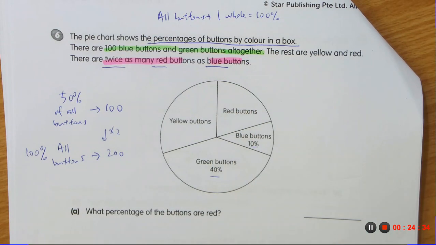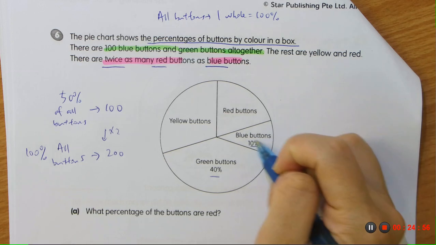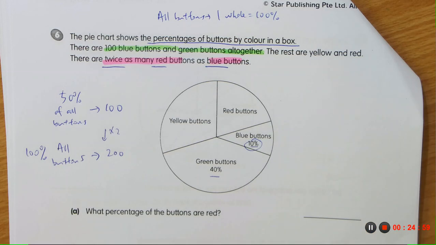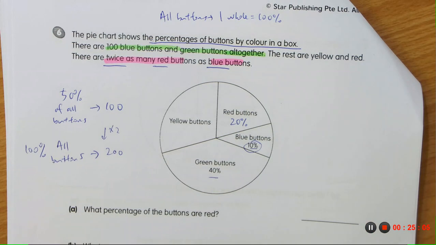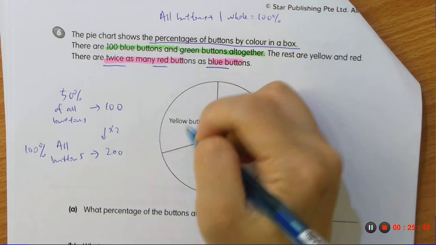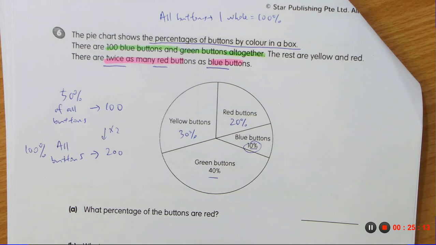Let's ask Giselle, how many percent is the red button? There are twice as many red buttons as blue buttons. How many percent is the red button? Blue button is 10%. If red button is twice, how many percent is that? 20%. Okay, so as a result, yellow button is how many percent? 30%. Very good, Hong Wei, well done.